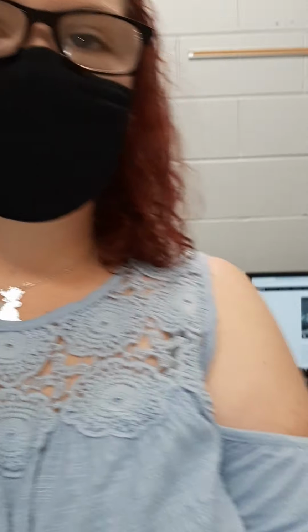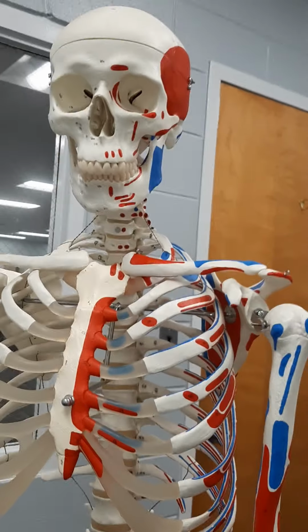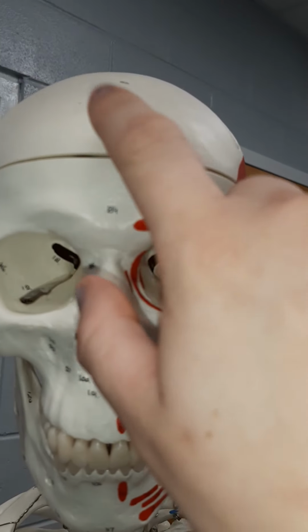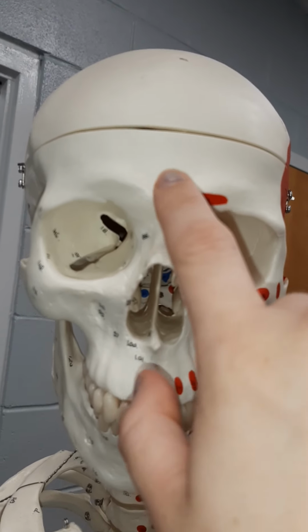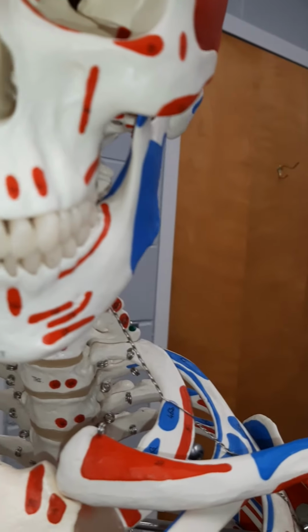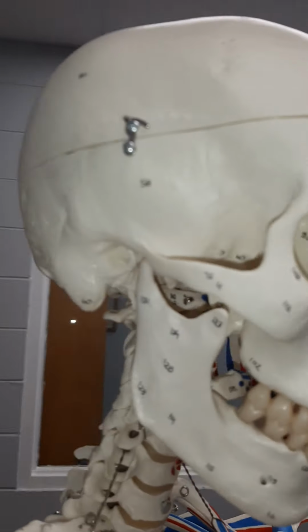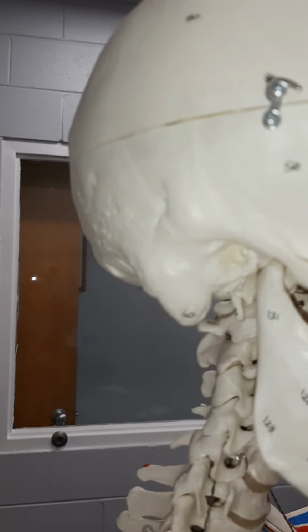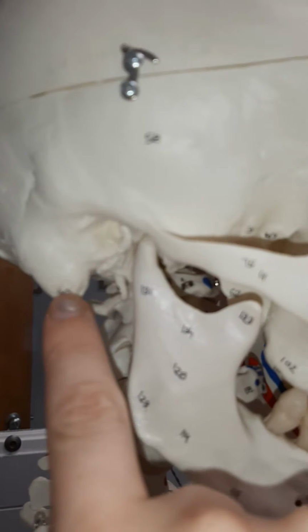I have my paper, I have my mask, I have my skeleton. Let's get started. The frontal bone, right here. This is the frontal bone. The parietal bone, to the right, number 58, that's the parietal. The temporal is just above the mandible, number 60.